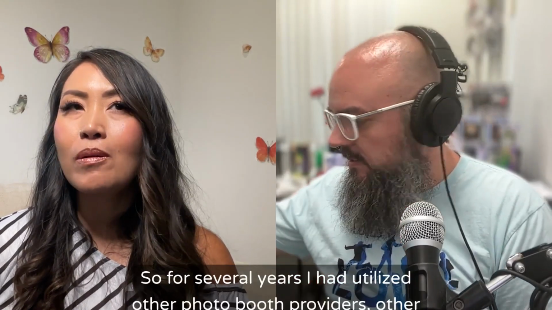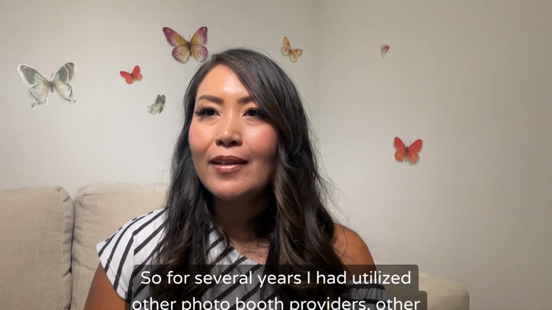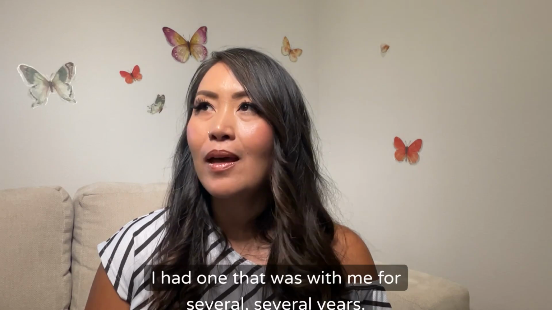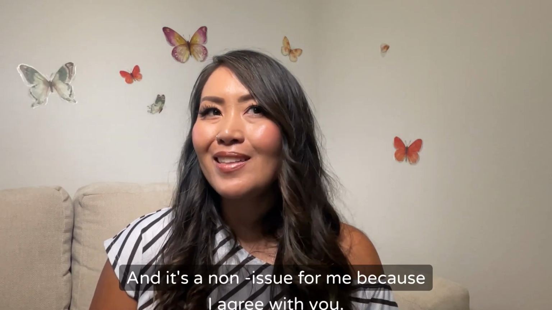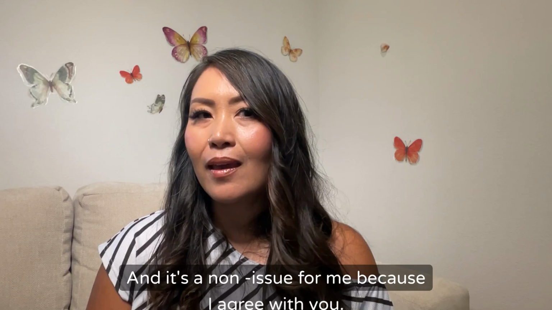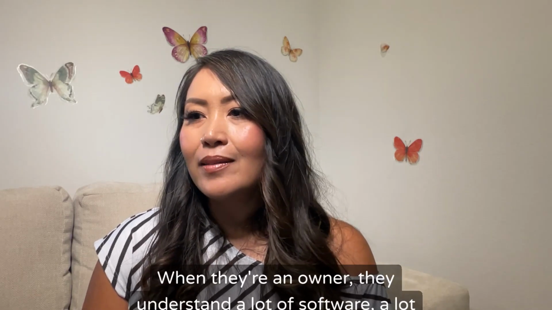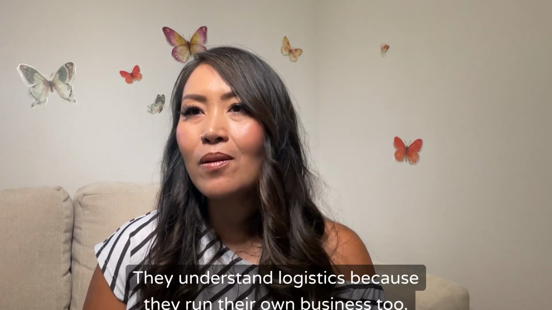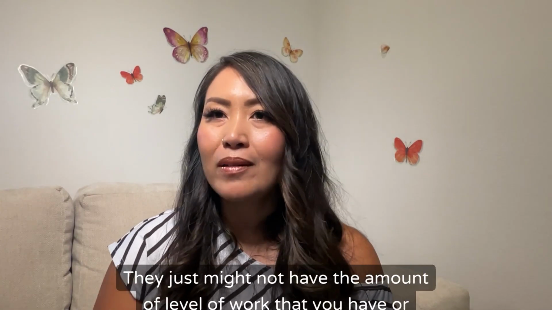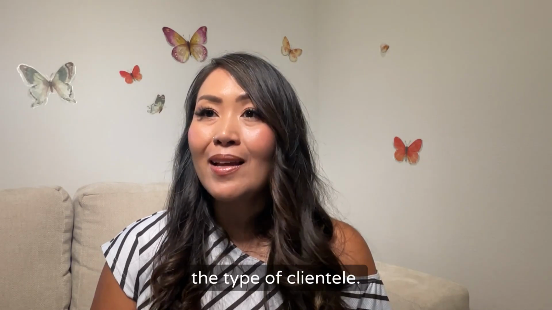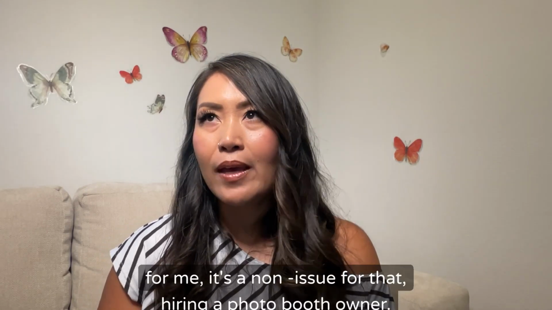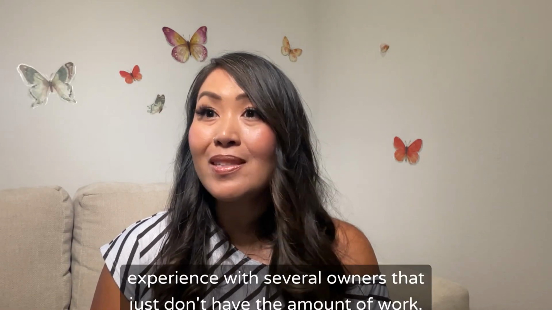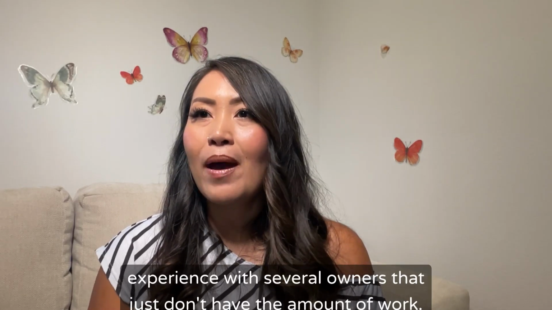I'm kind of in the middle. For several years, I had utilized other photo booth providers, other photo booth owners as attendants. I had one that was with me for several years, and it's a non-issue for me because I agree with you. When they're an owner, they understand a lot of software, a lot of hardware. They understand logistics because they run their own business too. They just might not have the amount of work that you have or the type of clientele. So for me, it's a non-issue hiring a photo booth owner. I've had pretty good experience with several owners that just don't have the amount of work.